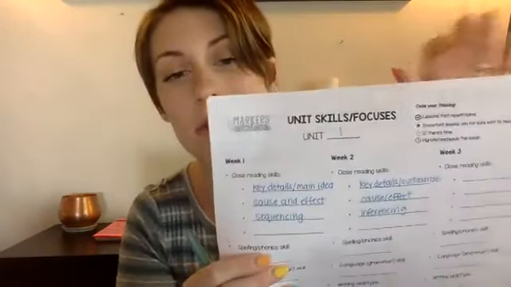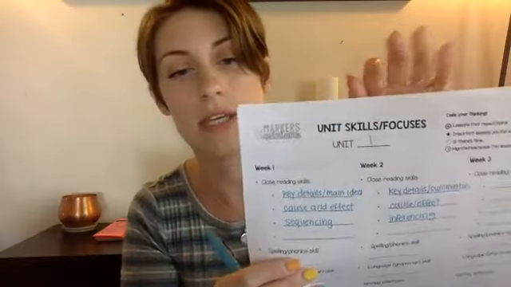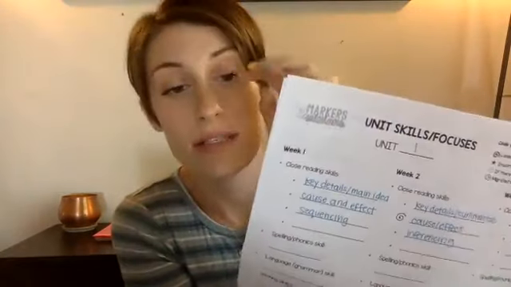So since I already did cause and effect last week, I'm going to code my thinking with this little key right here, and I'm going to put a spiral to show I've done that already. So this would just be extra practice. I don't need to do a full-on lesson. I can just kind of touch on it. Say, remember what we did last week? That kind of thing.